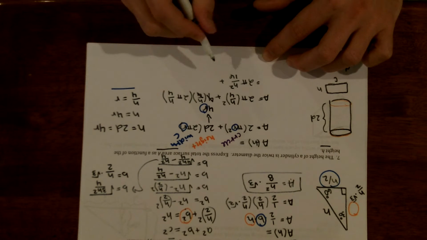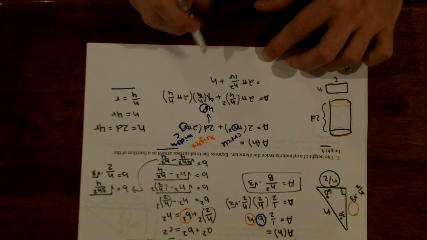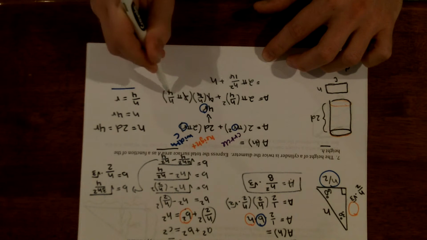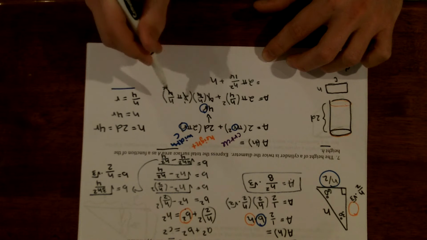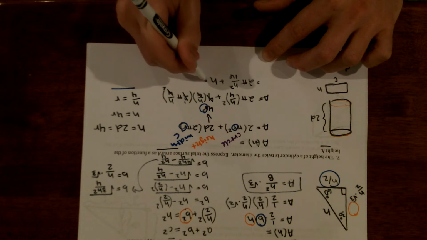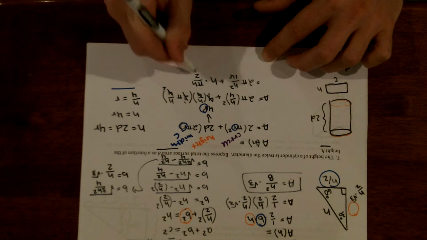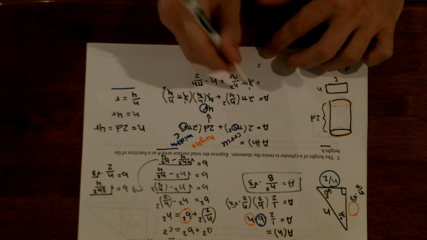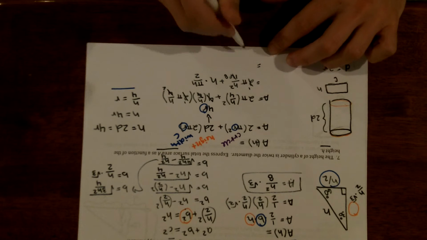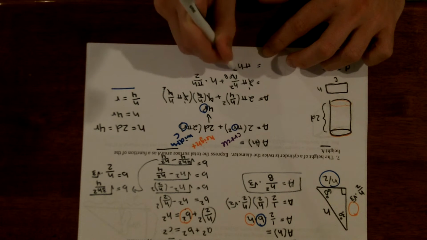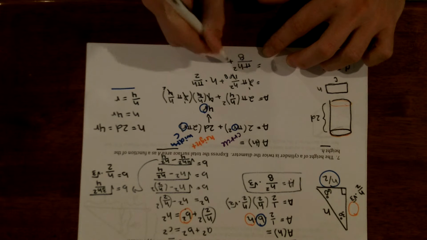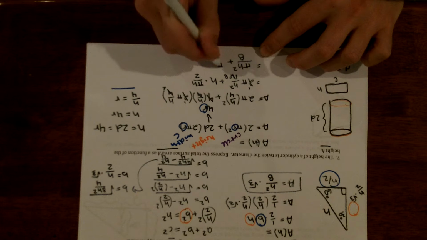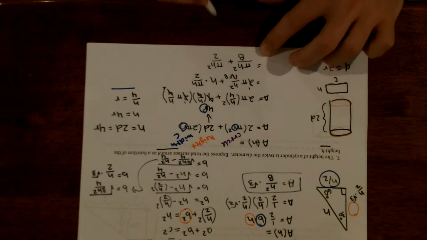These 4's really cancel, so there's just an h there. And here we have 2 pi h over 4. This 2 can reduce with this 4 to be pi h over 2. All right, continue to simplify. This 2 can reduce with this 16, so we have 1 and an 8. So pi h squared over 8 plus h times pi h is pi h squared over 2.